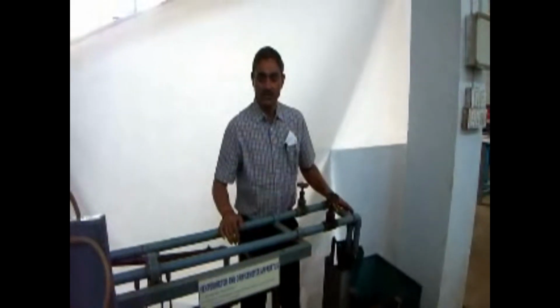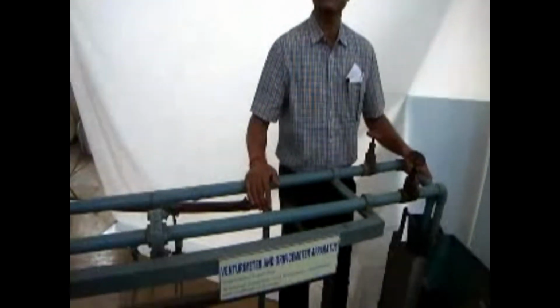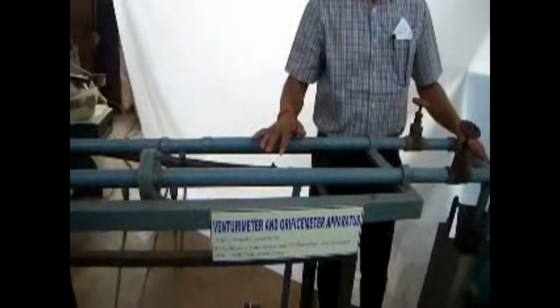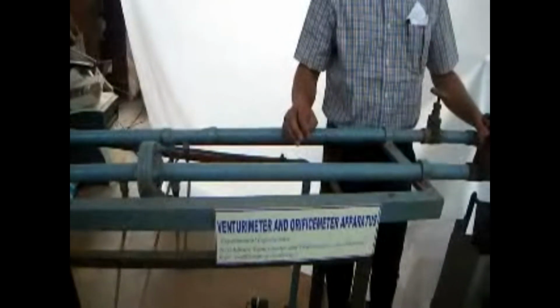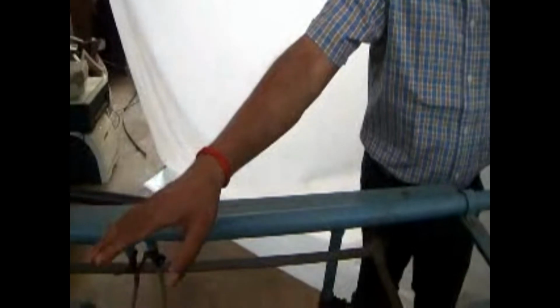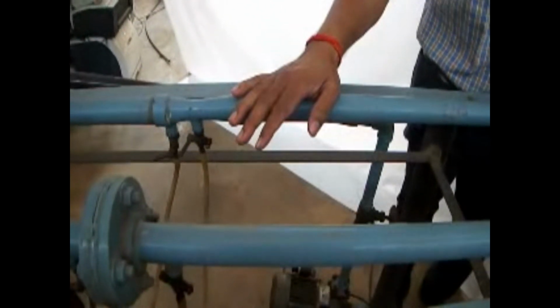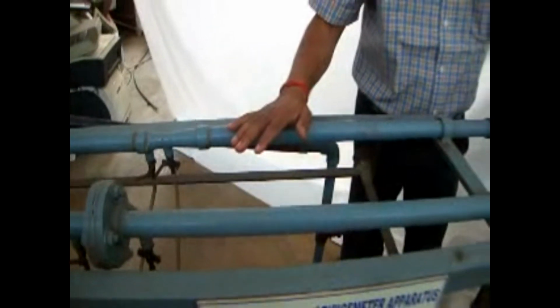Okay. So now this is the last experiment on minor head losses, and the most important aspect of this is to measure the flow in a pipe supply system or pipeline. So we use Venturimeter and Orificemeter, or Venturi and Orifice, to measure the discharge basically. If you are going towards the objective of this experiment, we have two objectives.